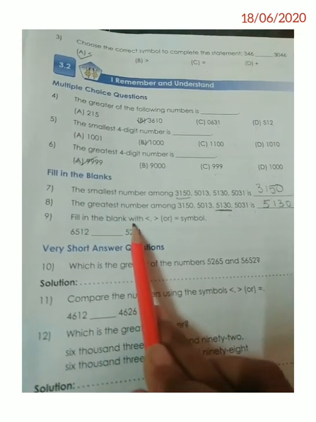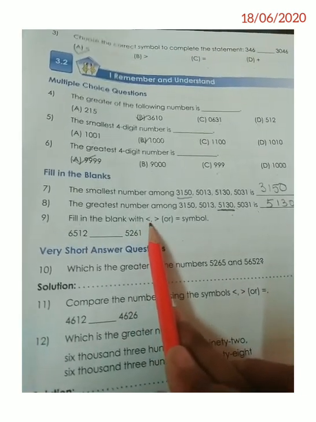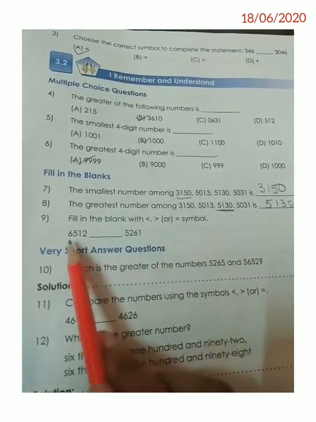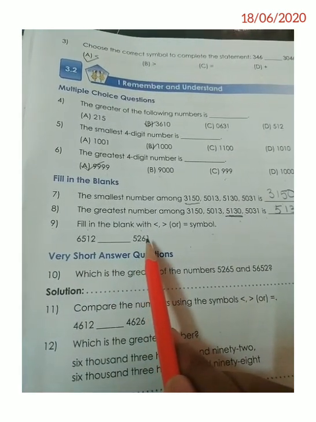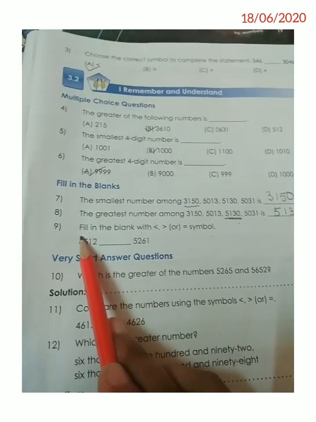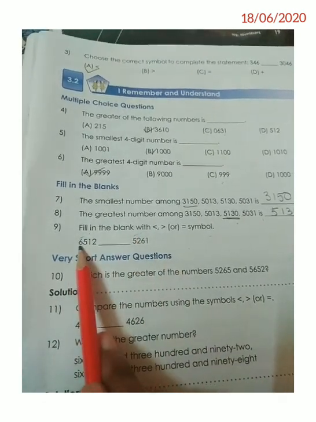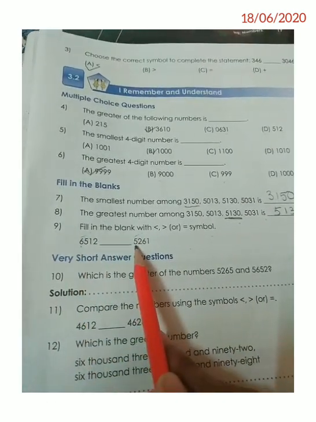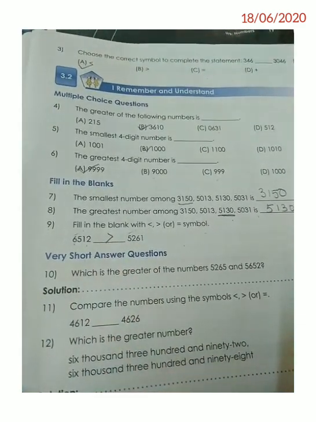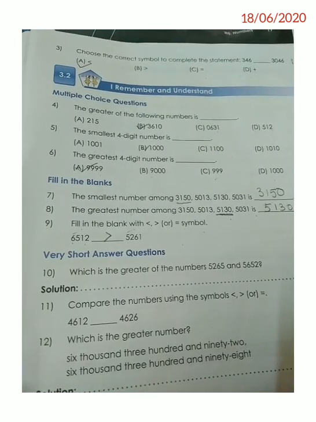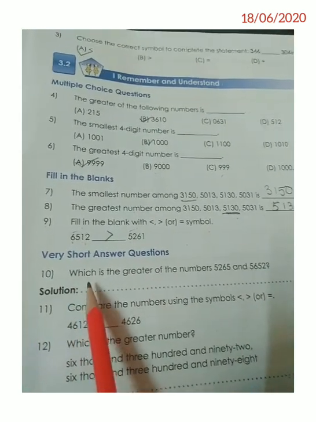Fill in the blanks with less than, greater than or equal to symbol. 6512 _ 5261. First you have to compare the thousands place. Here there is a 6 and here there is a 5. So this is greater than this one. So we will write greater than symbol in between the 2 numbers. Alright. Now the next question.